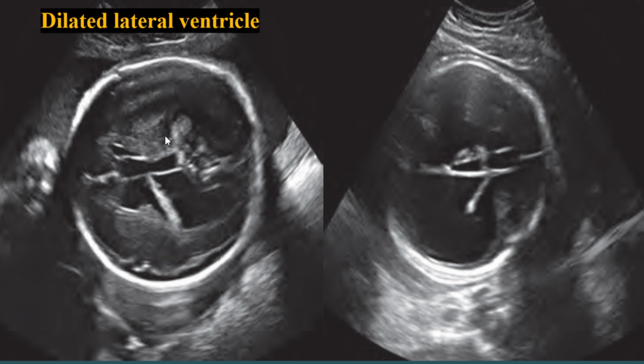And now here we can see the dilated lateral ventricles. This one is the dangling choroid plexus. This axial image of the fetal head demonstrates the anterior portion of the choroid plexus along the medial wall of the lateral ventricle, with the remainder of the choroid plexus dangling toward the lateral wall of the lateral ventricles.